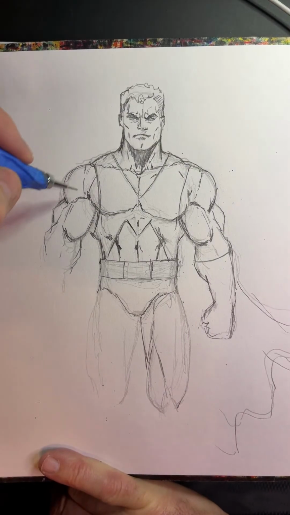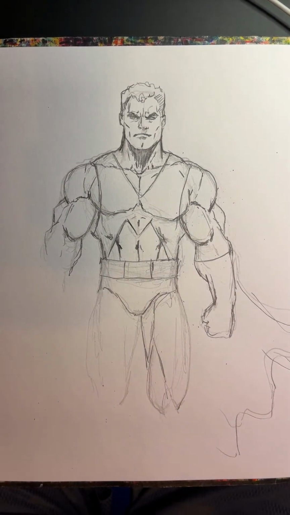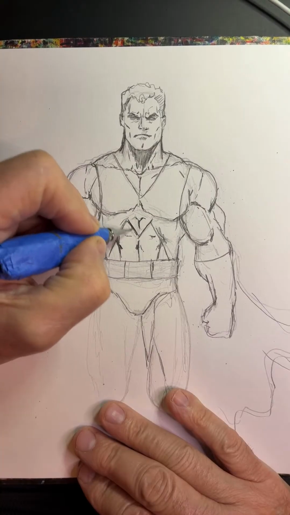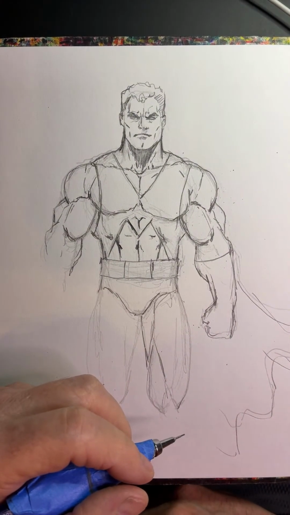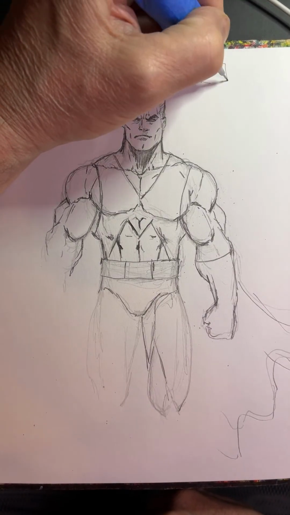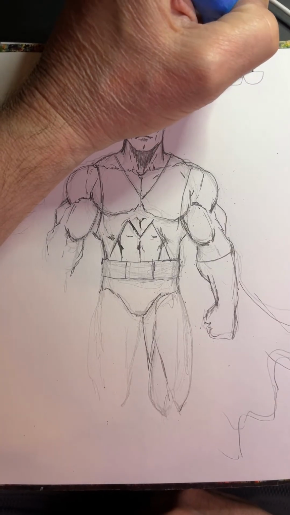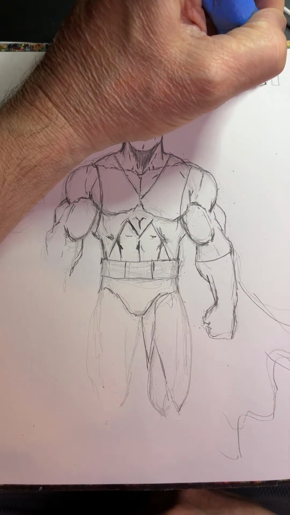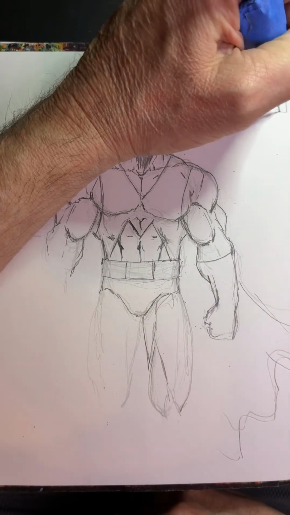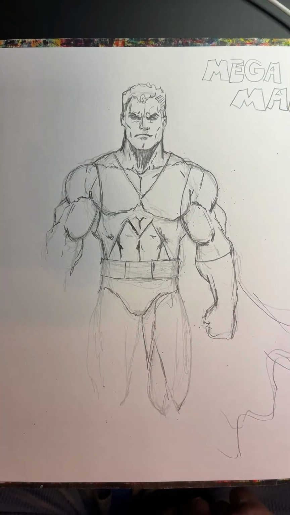Tito Baguetta. I almost think that Mega Man, just simplifying it down to Mega. Yeah, Mega Man.